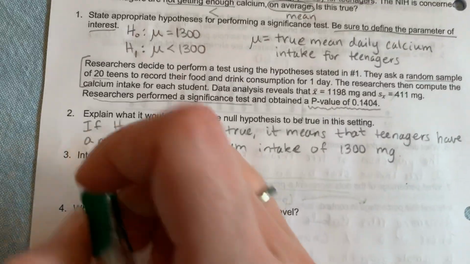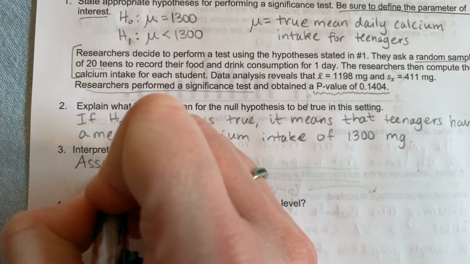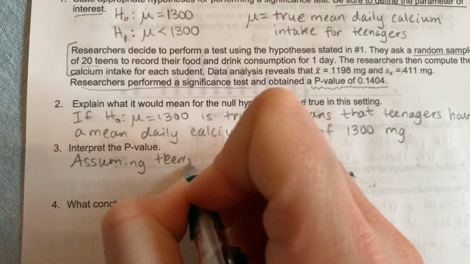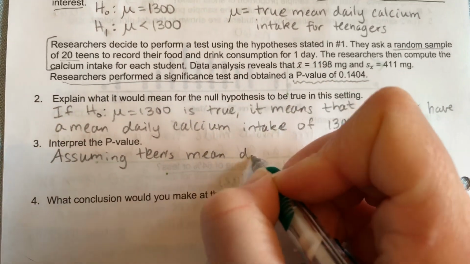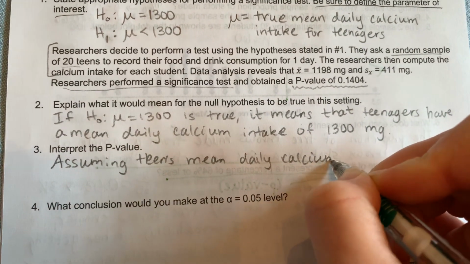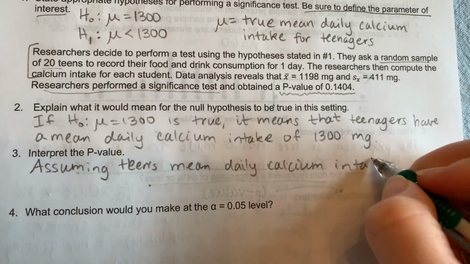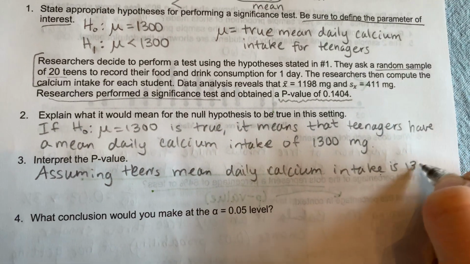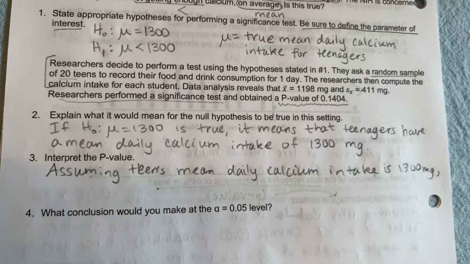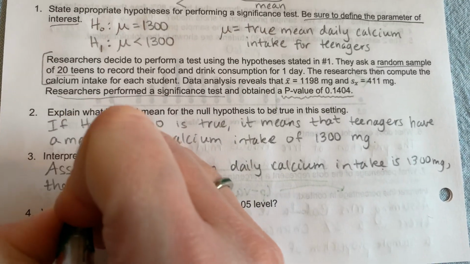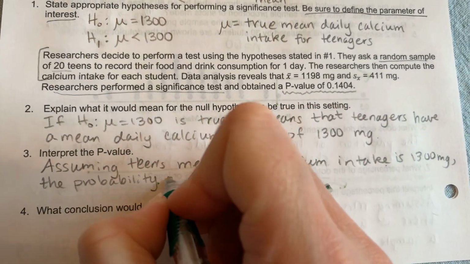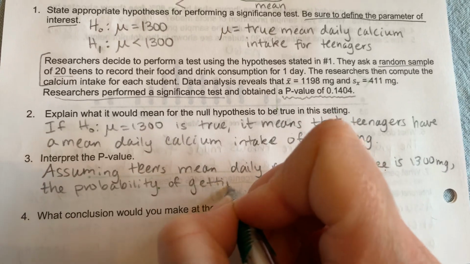Okay, so that's what it would mean if the null hypothesis is true, so then we can interpret the p-value using that. So assuming that null is true, assuming teens' mean daily calcium intake really is 1300 milligrams, then the p-value is going to be the probability of getting the sample results we found.